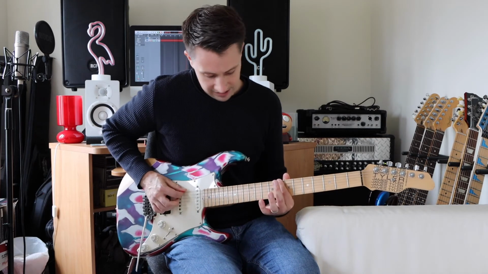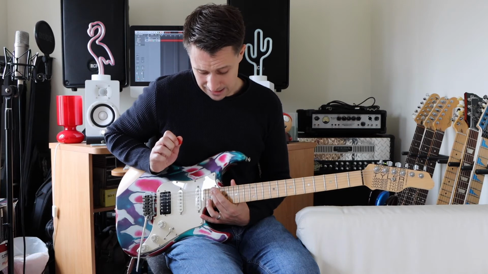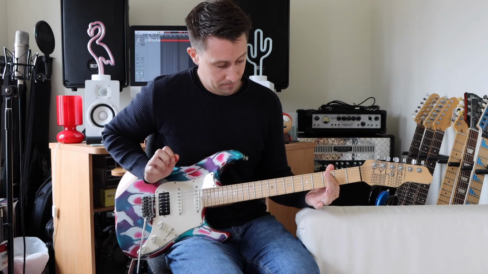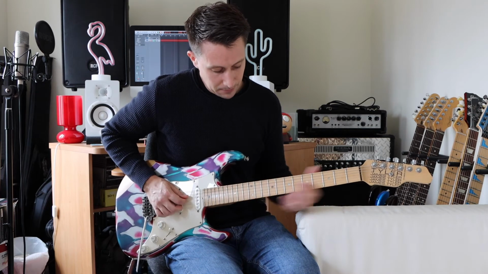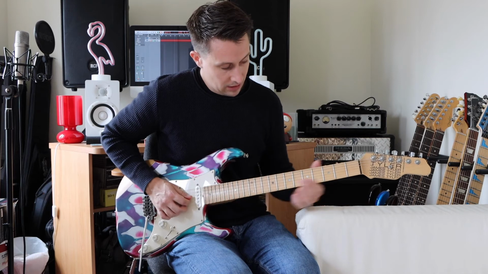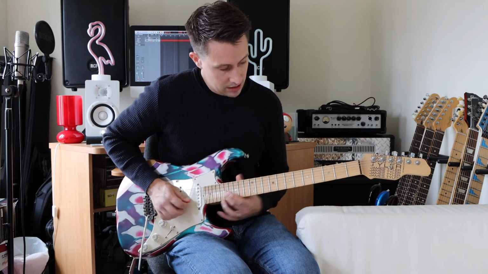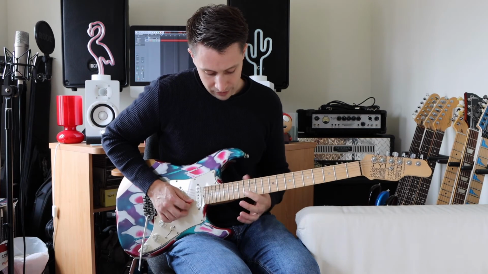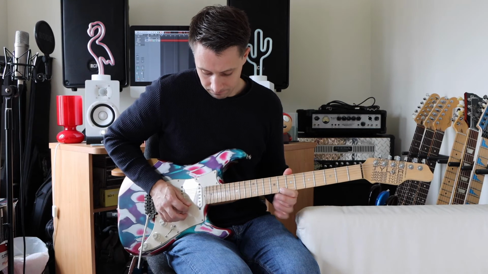So fret 8, we'll now find that at fret 20. Fret 3 will be 15. 10 will be 22. 5 will be 17. 1 will be 13. And 8 again will be 20.